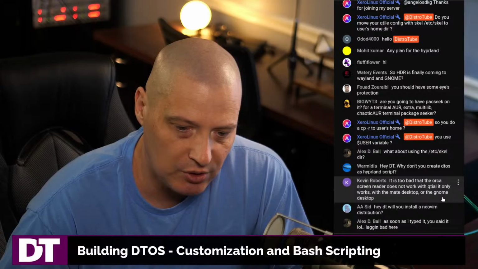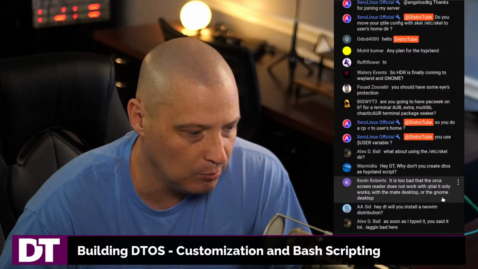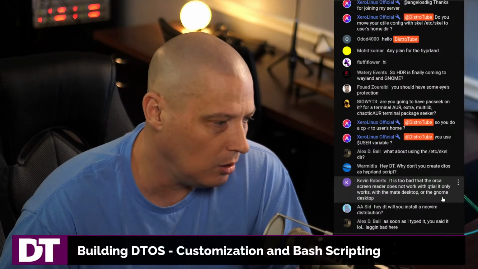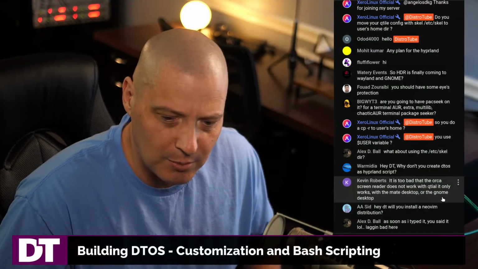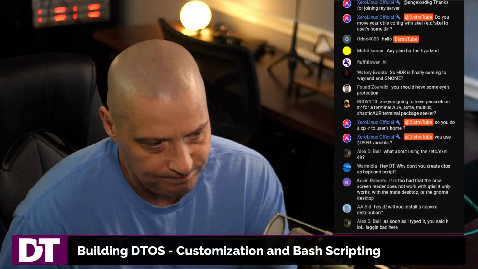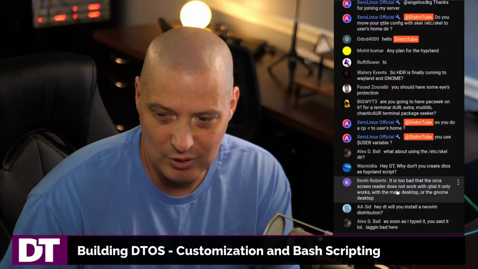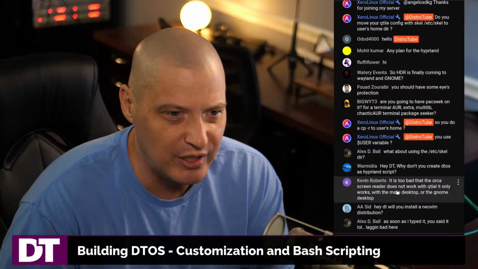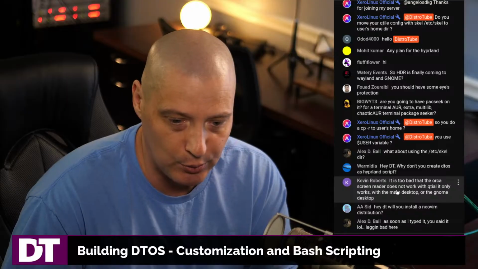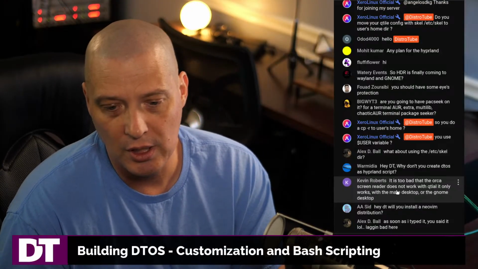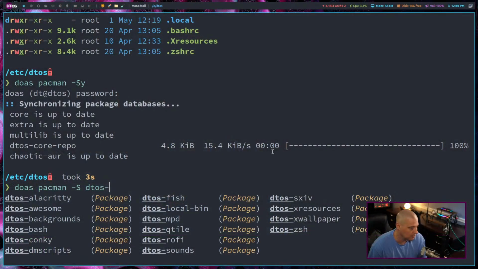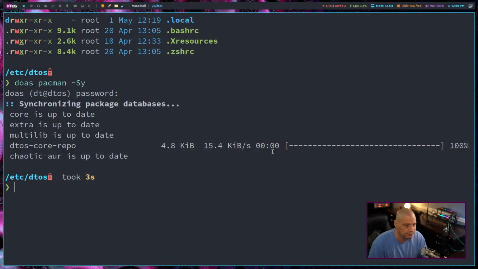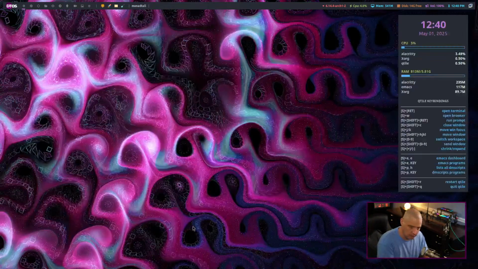Hey DT, will you install a NeoVim distribution? Probably not. I may install a basic NeoVim config, but I may not even do that. NeoVim is one of those things that you can use right out of the box. It's very different than Emacs. Emacs is practically unusable out of the box. You have to configure it. But NeoVim and regular Vim just work out of the box.